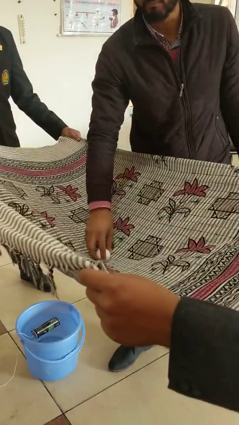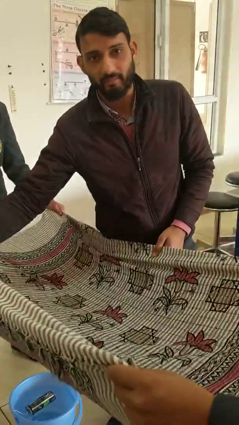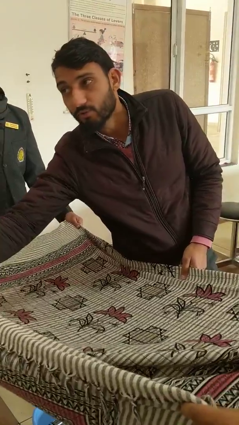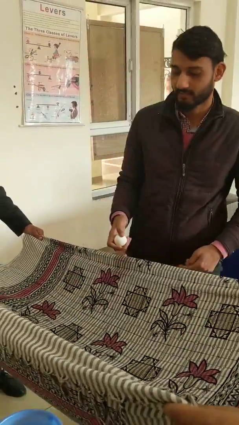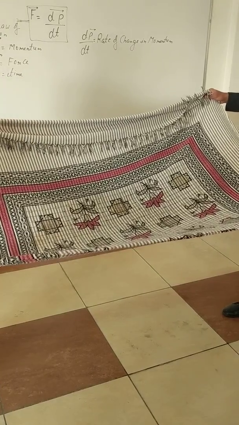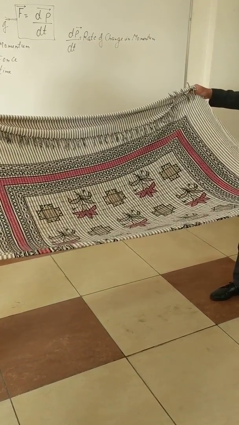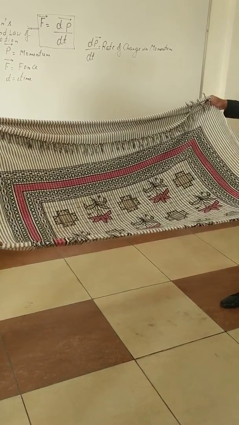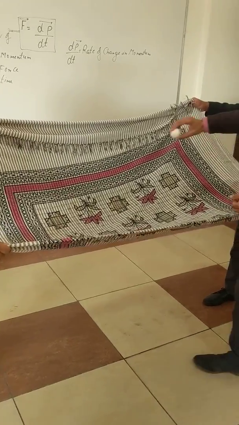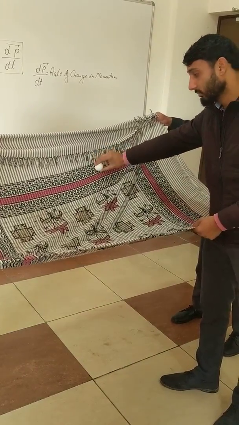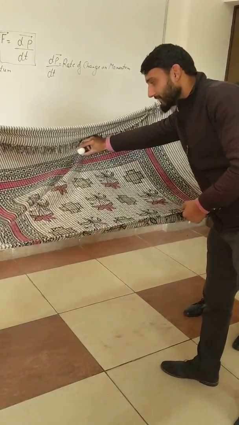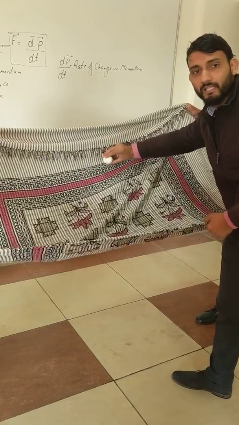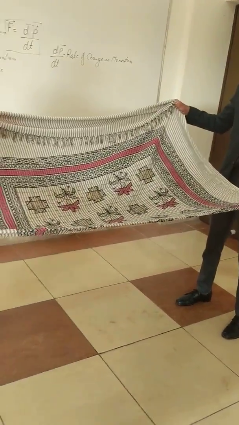As you can see, the moment the egg collided, the bed sheet went backwards, providing time for the momentum to change, and therefore the force applied is less. This is the front view of this demonstration, in which you can see the egg colliding with the bed sheet. The law is Newton's second law of motion, which remains the same: F = dp/dt, that is, change in momentum. If you provide time for the change in momentum, and in the collision the bed sheet goes backward, it provides the time for the momentum to change, and therefore the applied force will be less. Let us see once more.